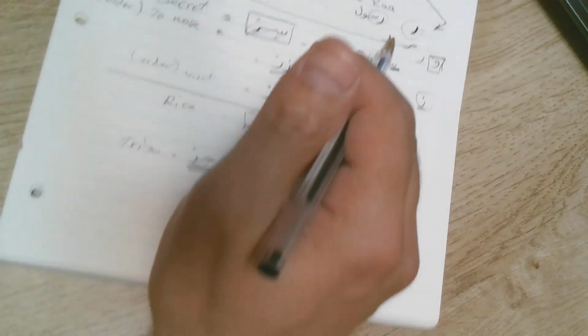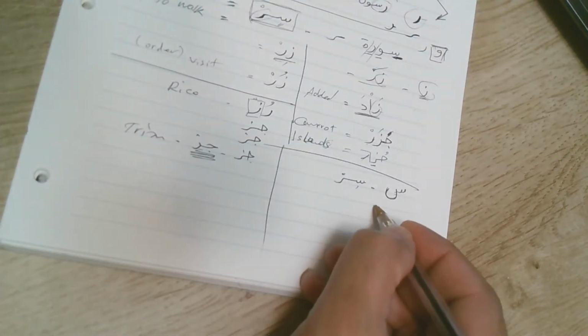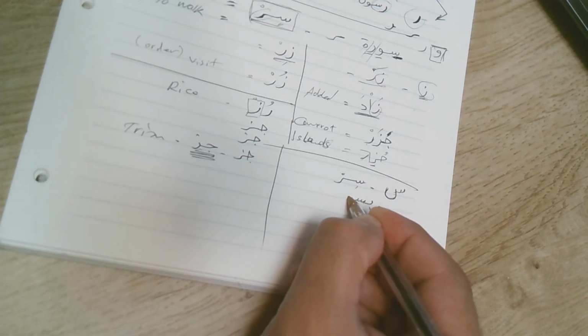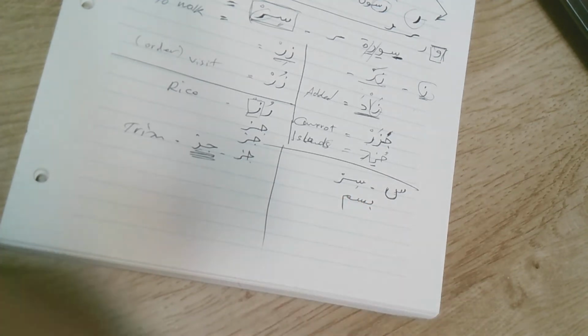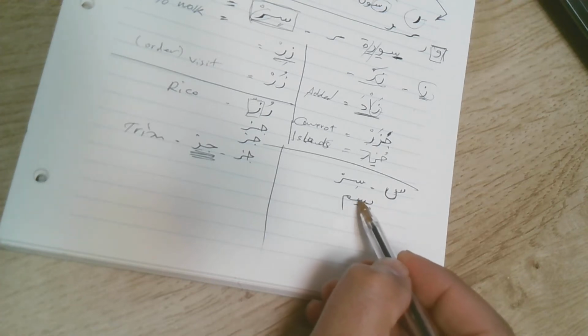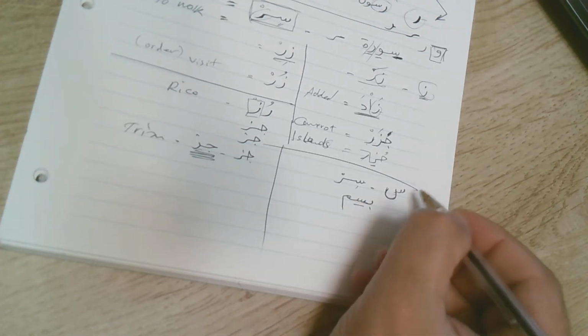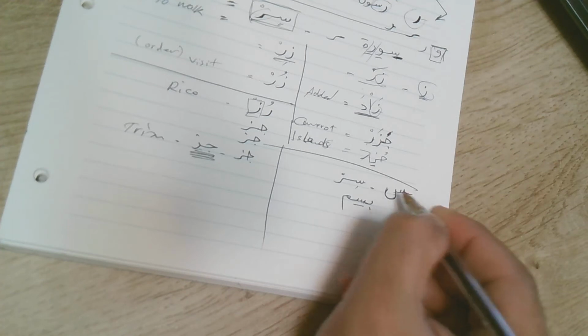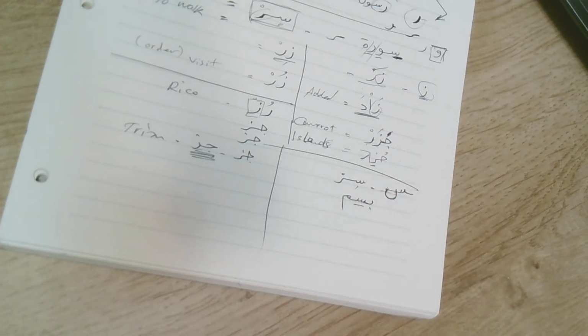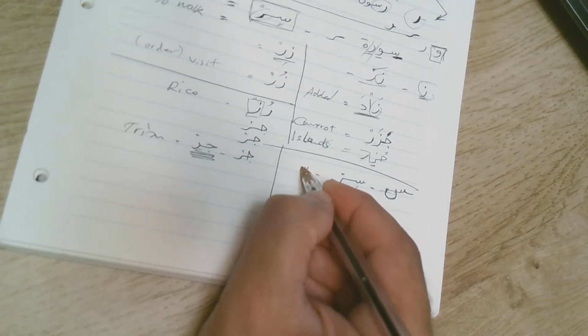We'll write it again. So ba, seen, and then mim. Bism. Look at seen in the middle of the word, connected from both sides. So you just put something here, and it will lose this arc together.